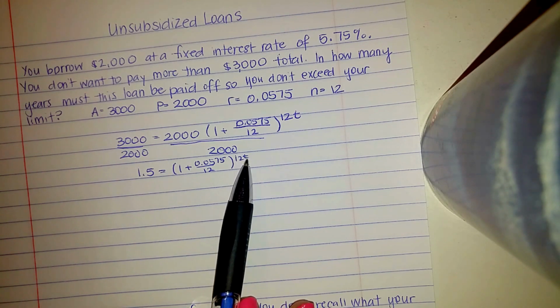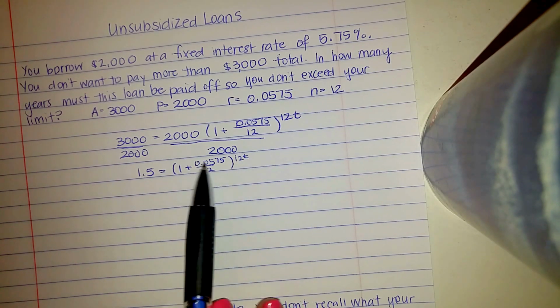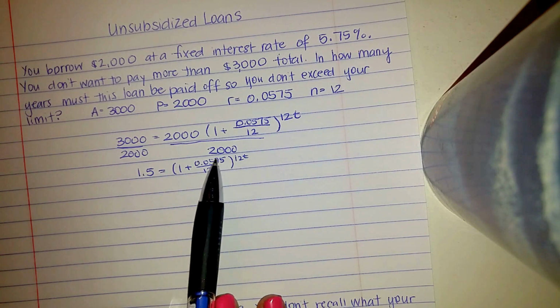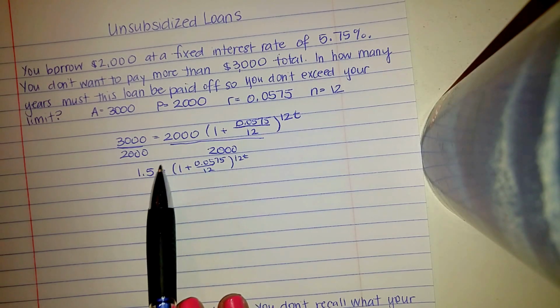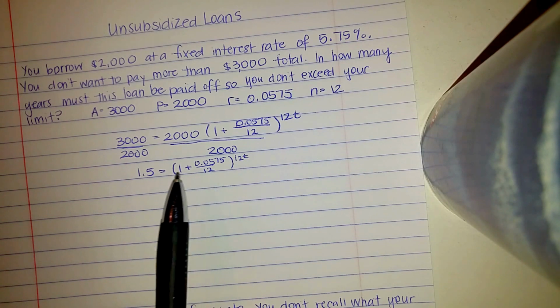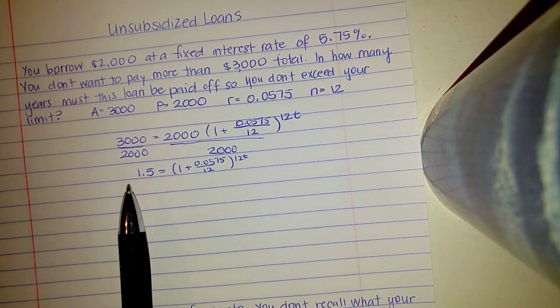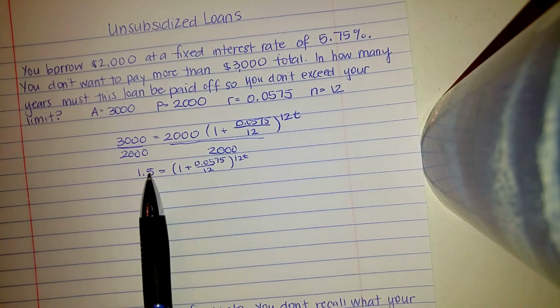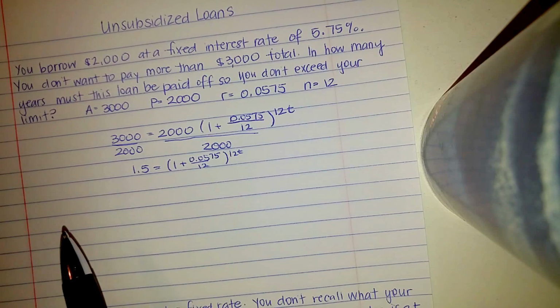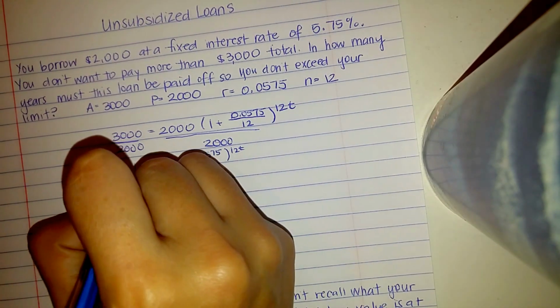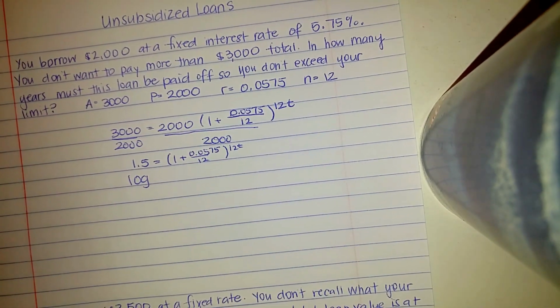Now, because my variable is part of the exponent, I can't apply algebra techniques in this case. I'm going to have to apply logarithm techniques. So I'm going to change this exponential function into a logarithm function. We've already done this before in class. This is just an application of that. So I'm going to take a logarithm.